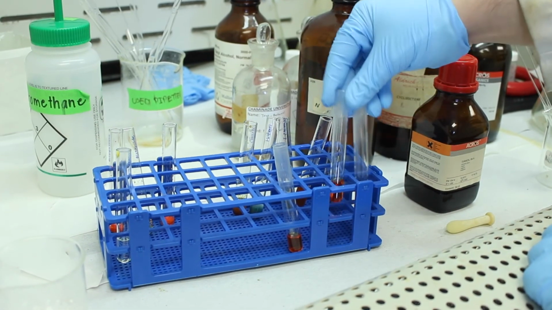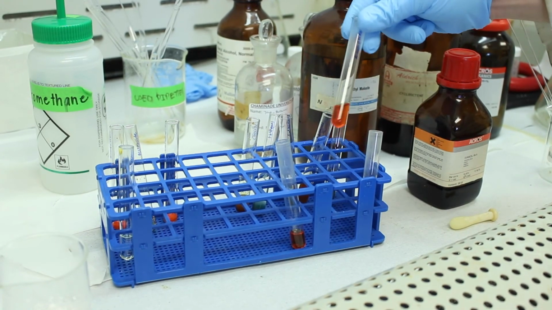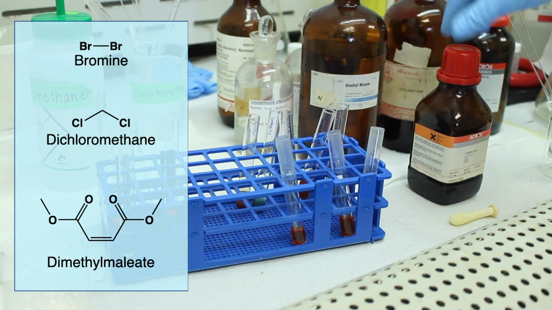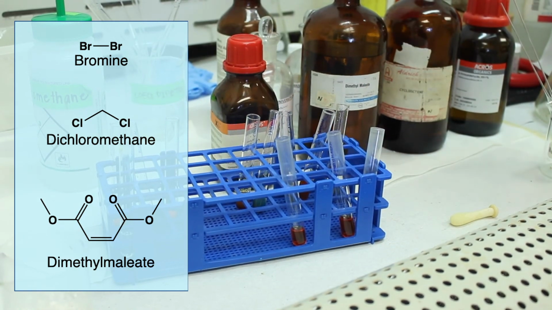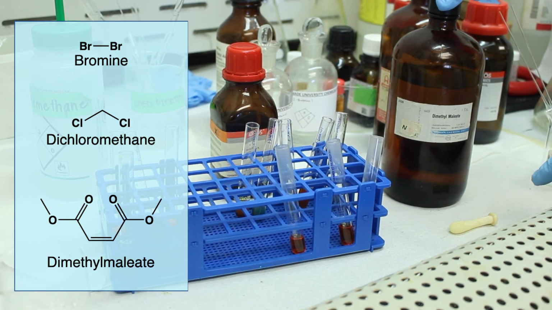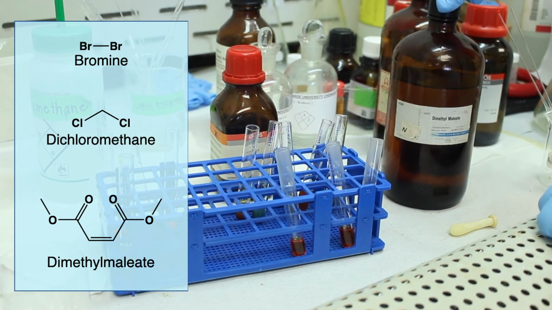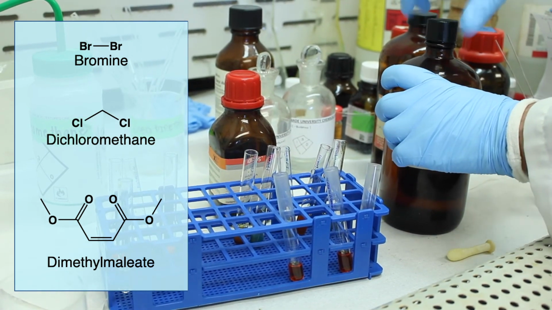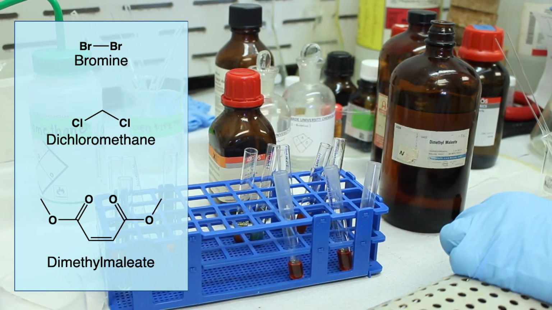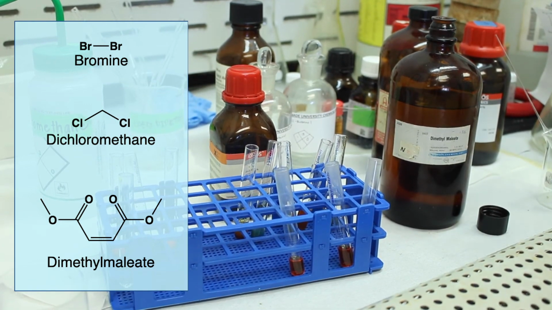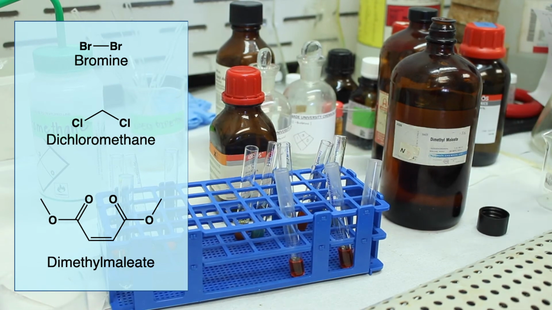All right, so now we've got our dimethyl maleate to consider. Our dimethyl maleate has a double bond, and you'll see the structure here. It has electron withdrawing groups on it. Those electron withdrawing groups will withdraw electron density from the double bond and make it less nucleophilic. So at room temperature, we expect it not to react. So take our pipette here. Oops, this pipette is a little broken.